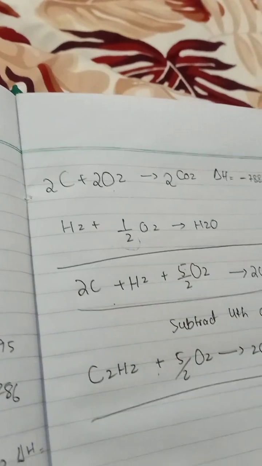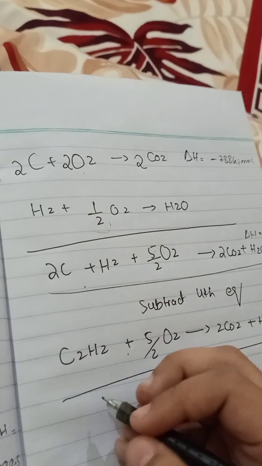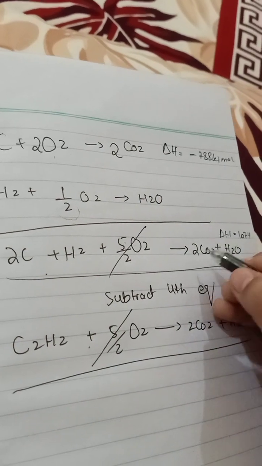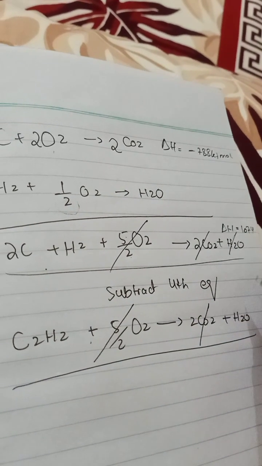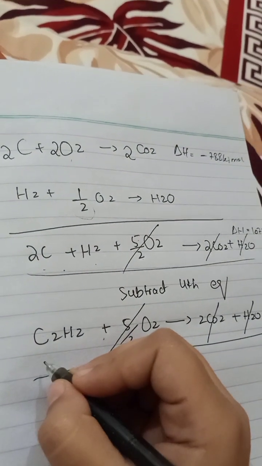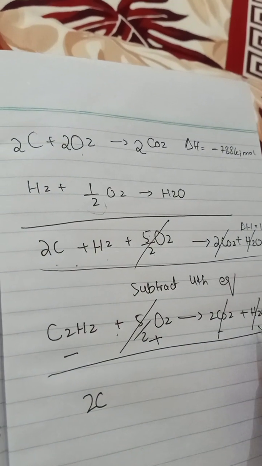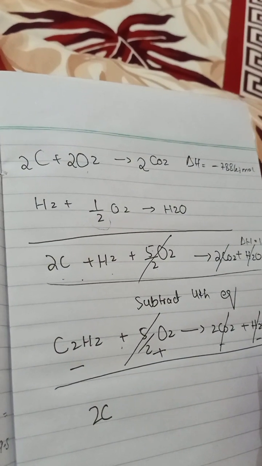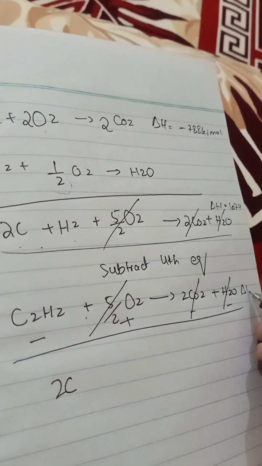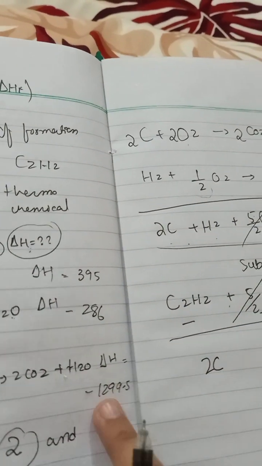So for example, this will be subtracted by this. Alright, 2 carbon dioxide, H2O. If we talk about the product side, that is the C2, which will be positive, it will be negative because of the sign change. And the change in heat was minus 1299, the same, this one.